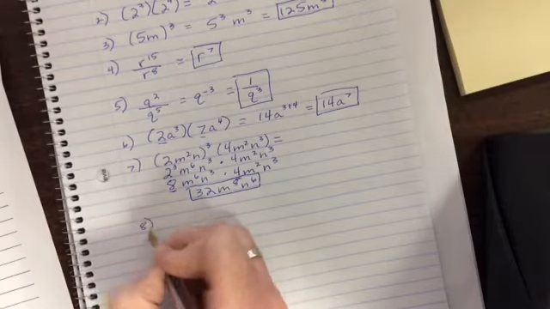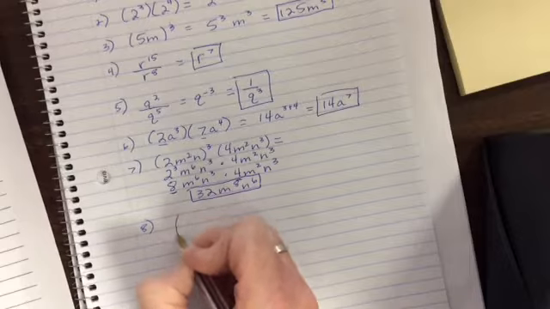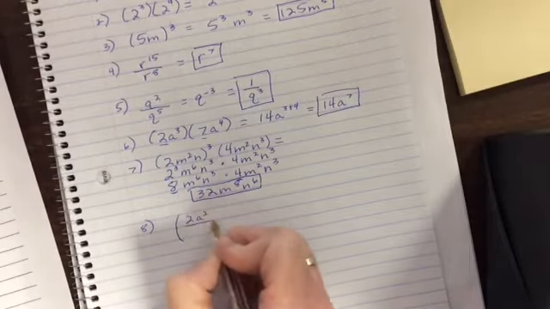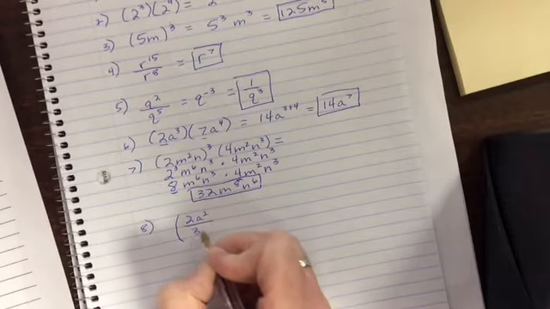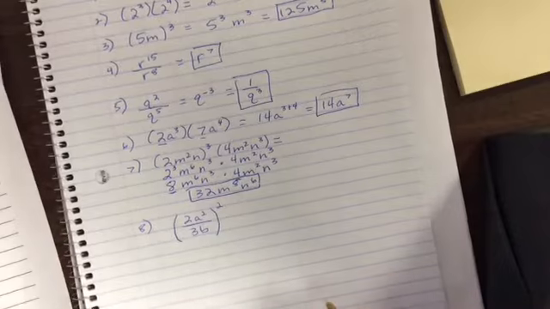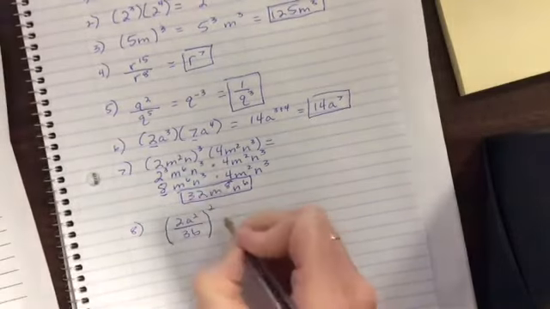Number 8. If you're dividing and you have something that looks like this, 2a squared over 3b, the whole thing is to the power of 2, you'll need to distribute this 2 everywhere.